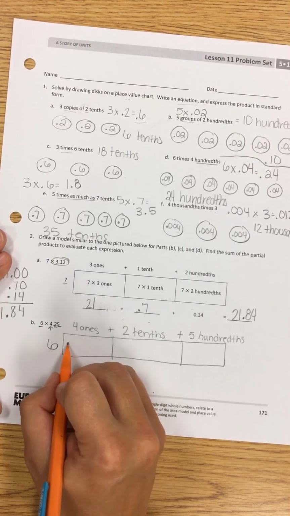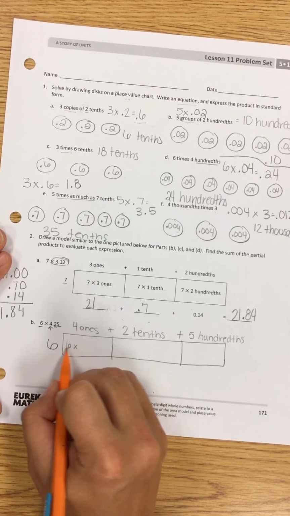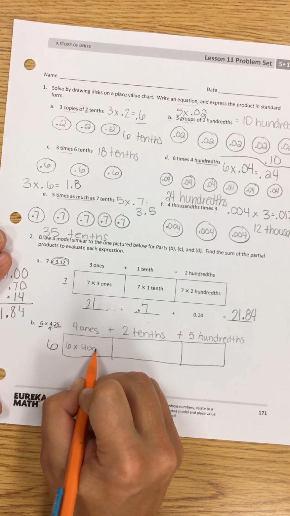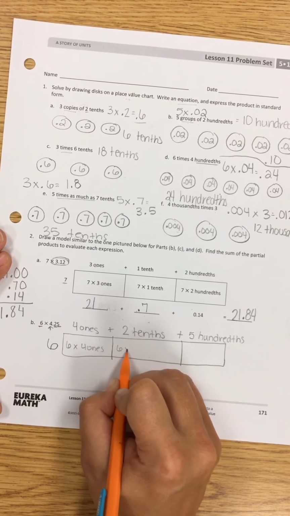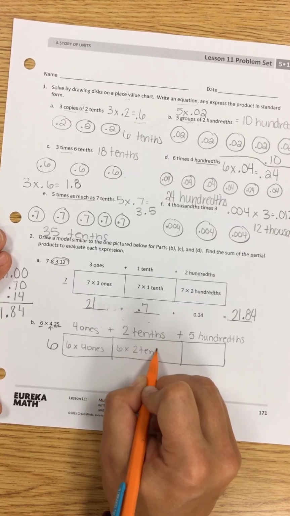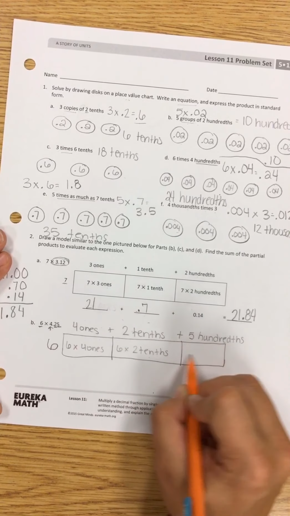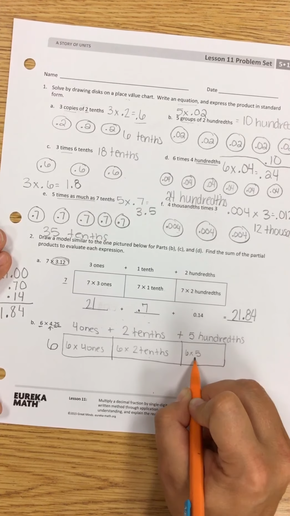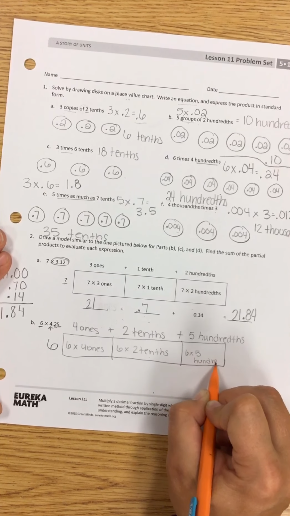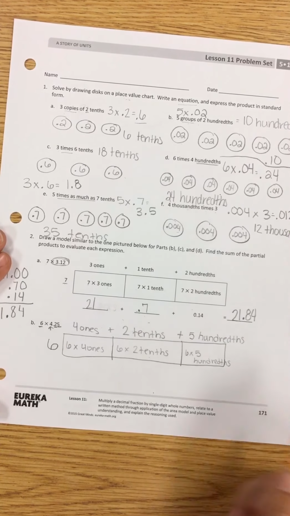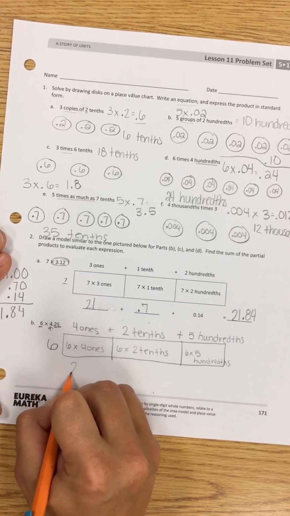Okay, so now I'm going to go ahead and put in here 6 times 4 ones, 6 times 2 tenths, and then 6 times 5 hundredths. Okay, 6 times 4, you know, is 24.